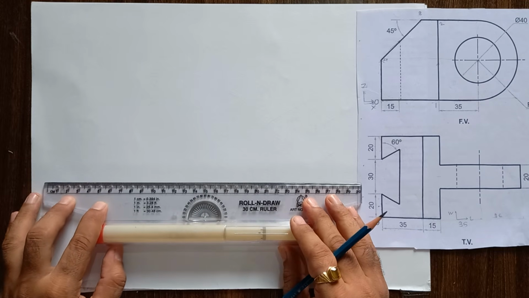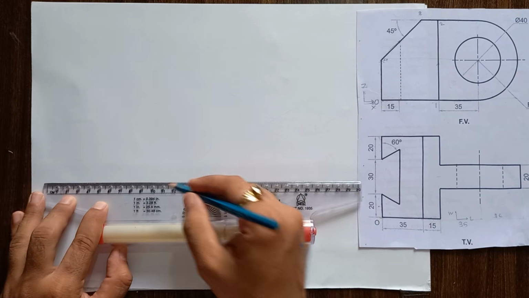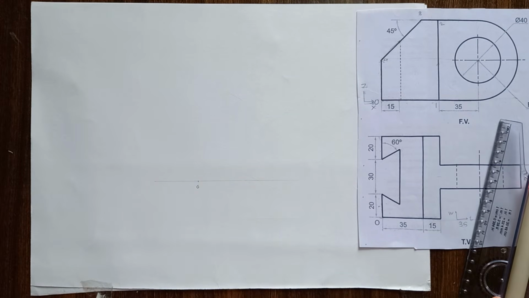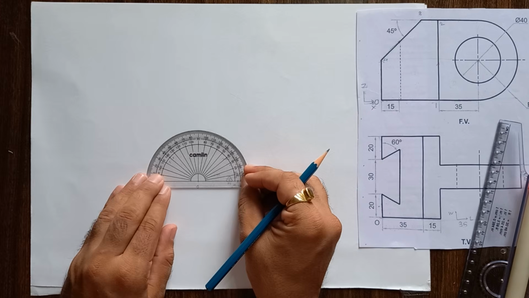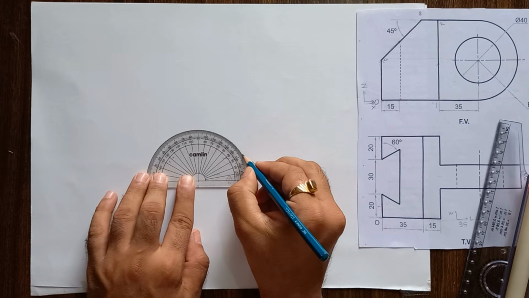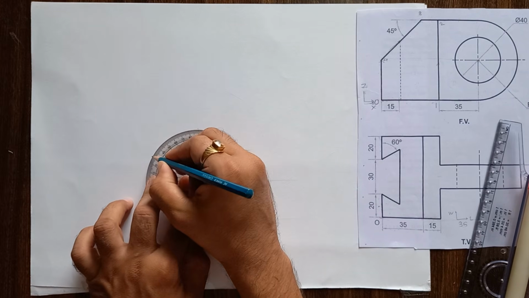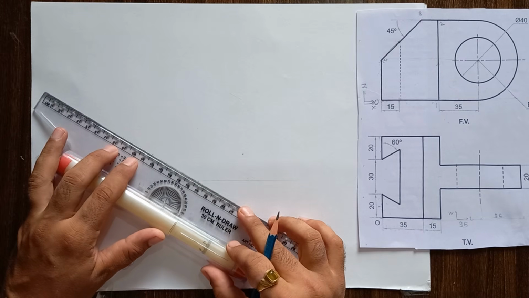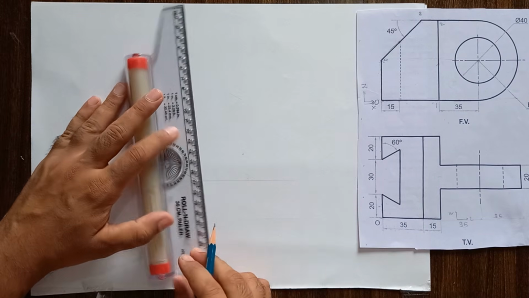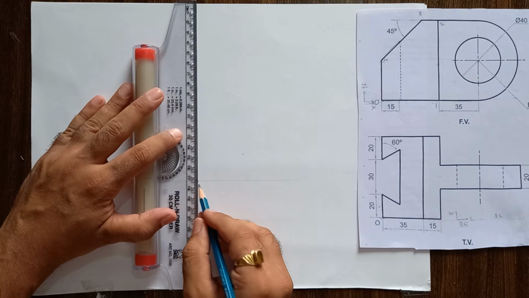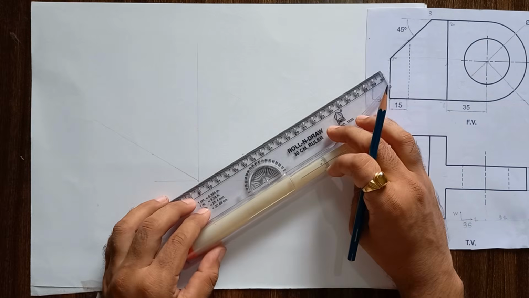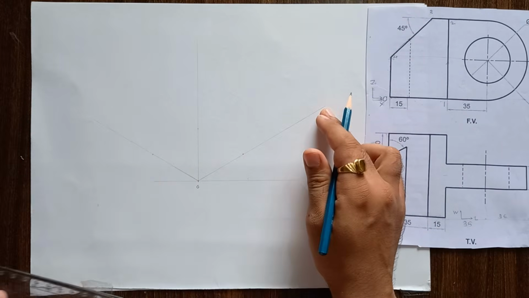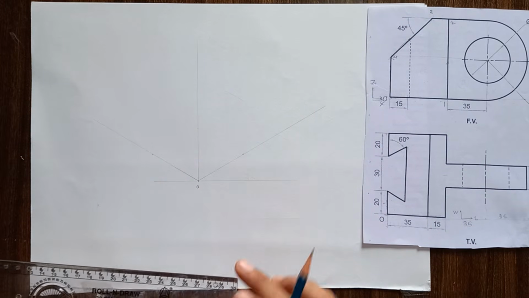So draw the horizontal line, mark point O, then mark 30, 90 and 30-degree angles. By using thin line, make this isometric box. So this is x axis, this is z axis and this is y axis.